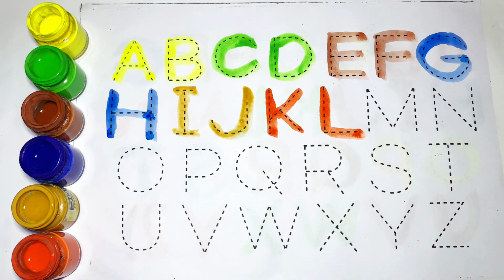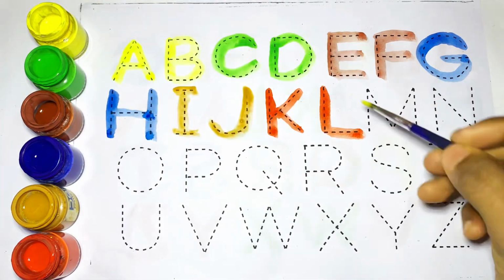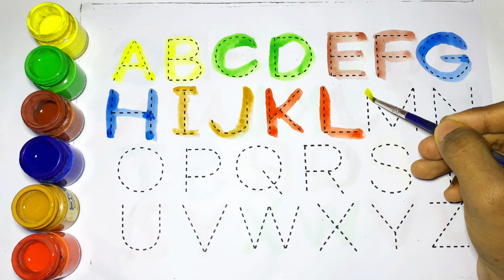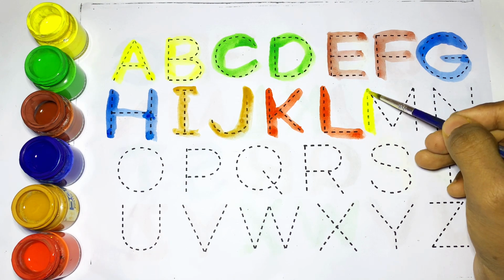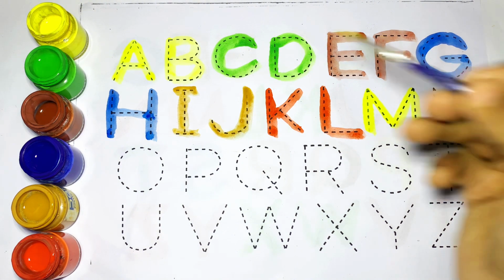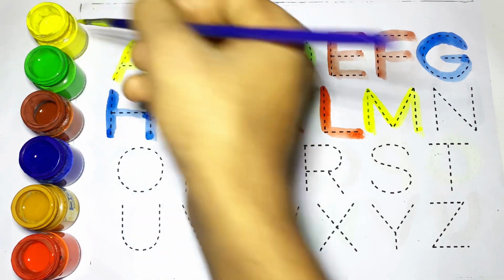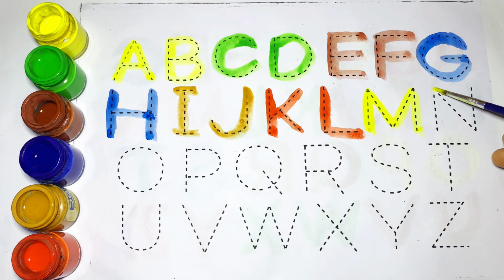Kids, now to M. M for moon. The alphabets of M. And use yellow color. Kids, again use yellow color and draw N. N for nose, N for nest. The alphabets of N.